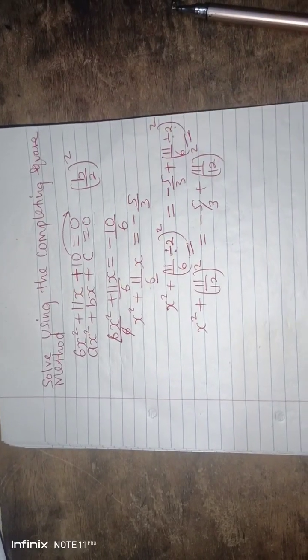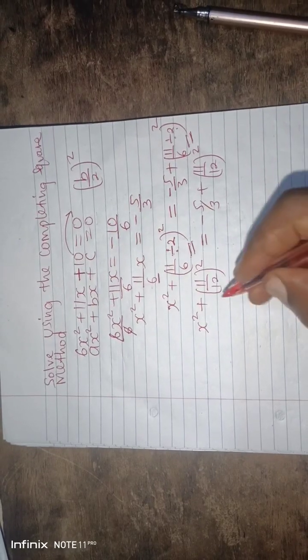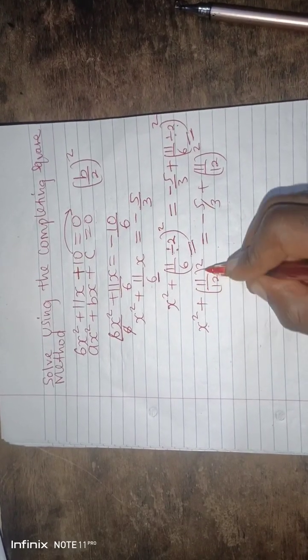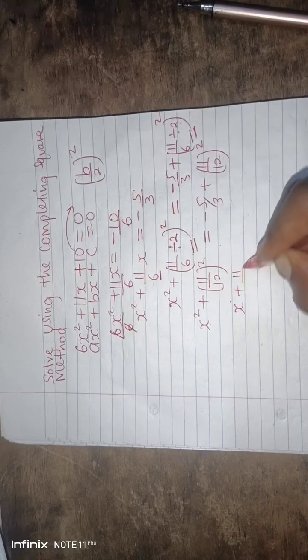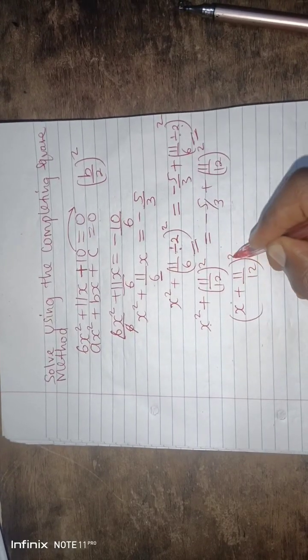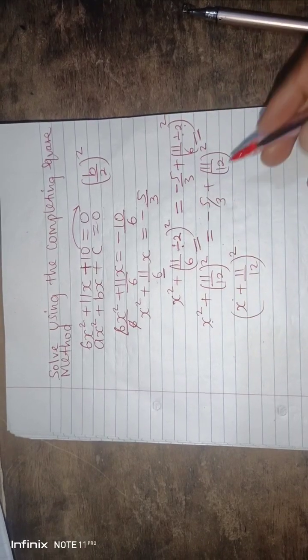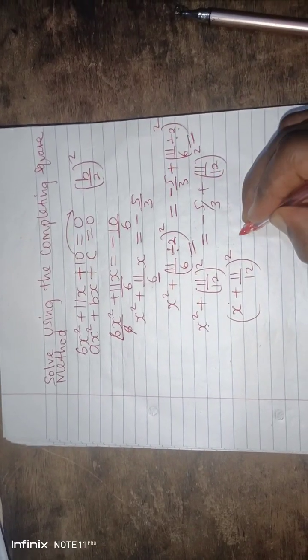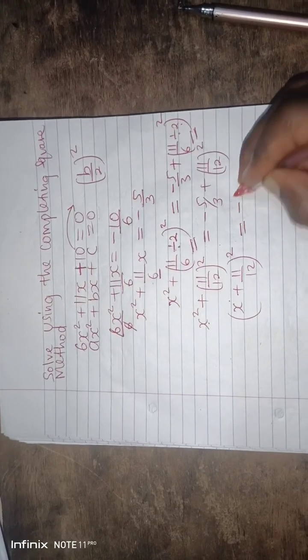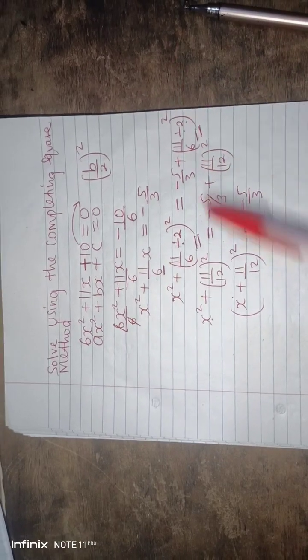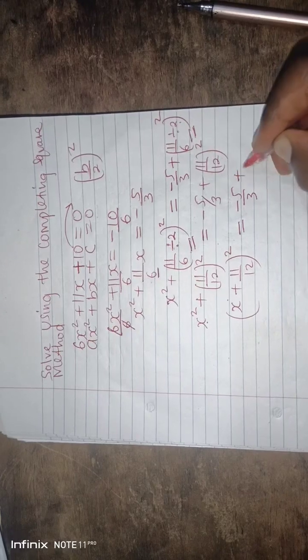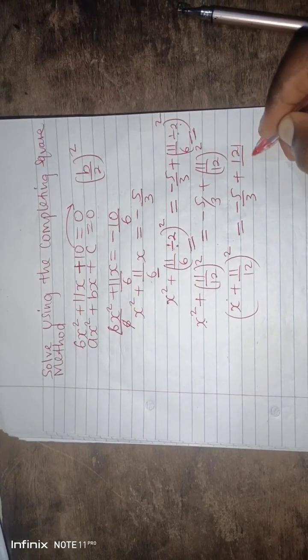So this and these are all squared, so we can put them together, x plus 11 over 12, all squared. So you'll be able to get the square root on both sides at the end of this. This must be equal to minus 5 over 3. This is not squared, this is squared. You cannot do the same thing you've done here. So you can still have 121 over 144.